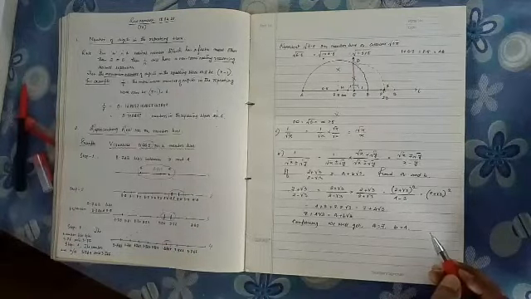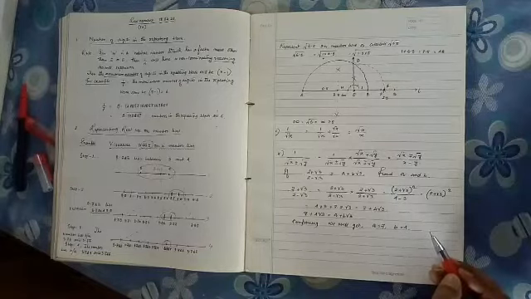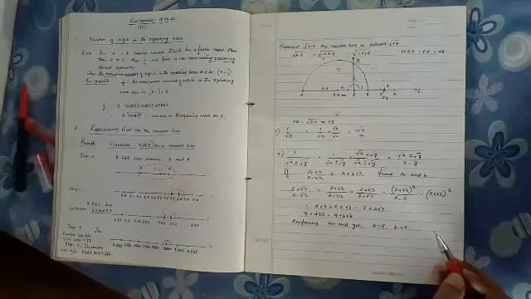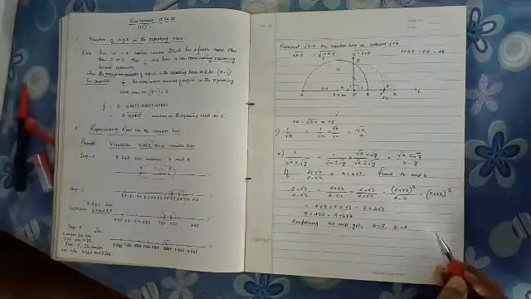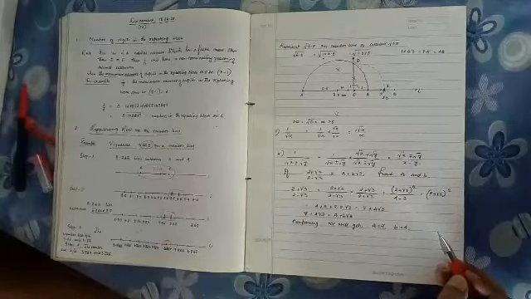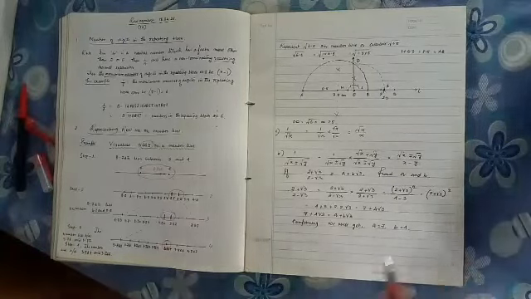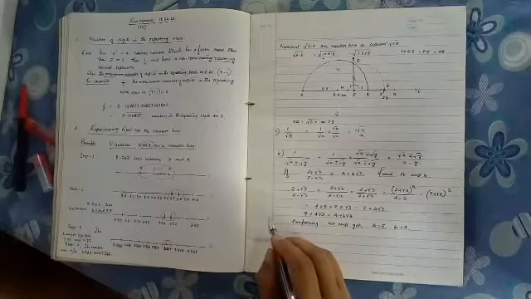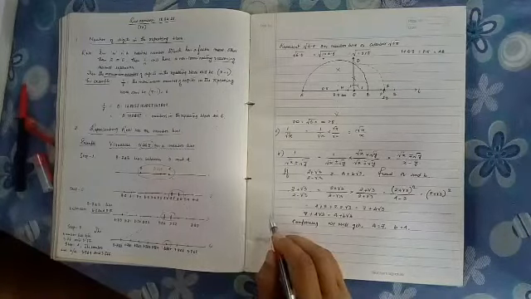Now exponent. If it is in the exponent form, so you should know the laws of exponent for real numbers.